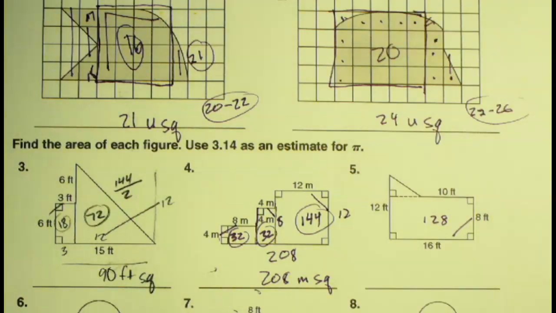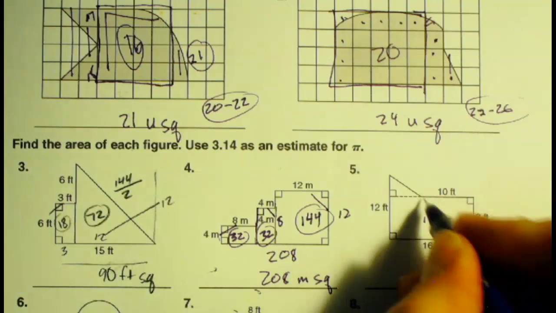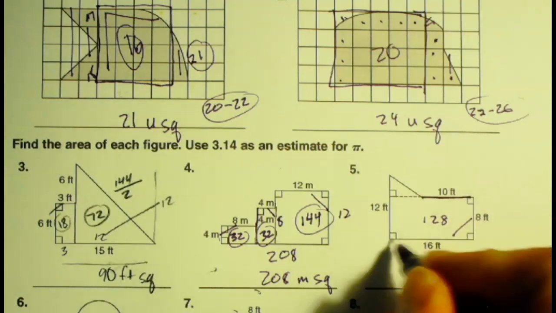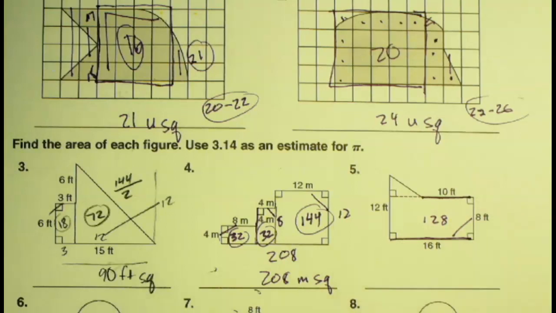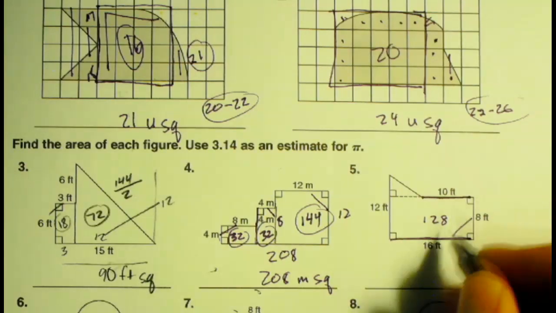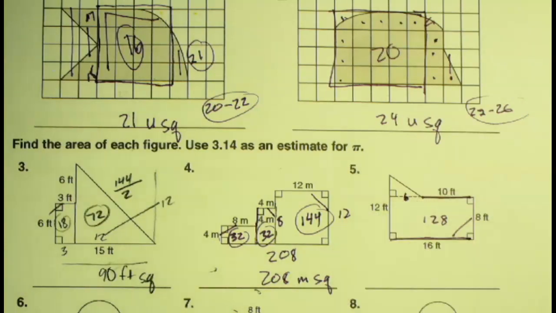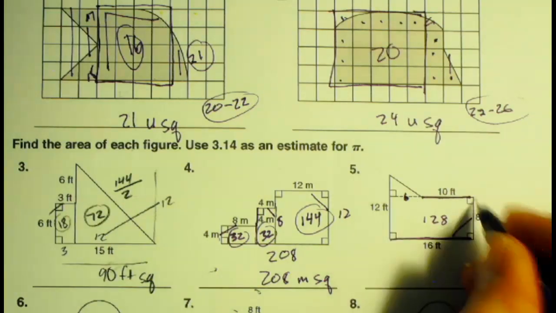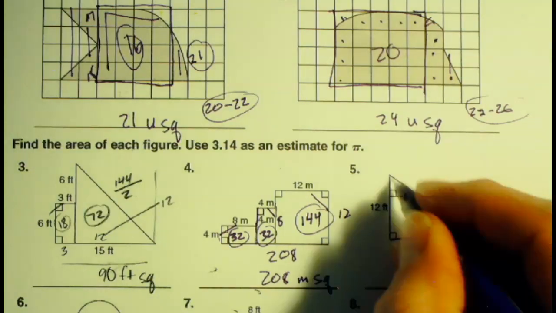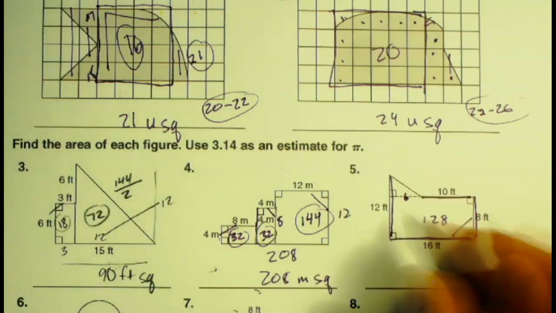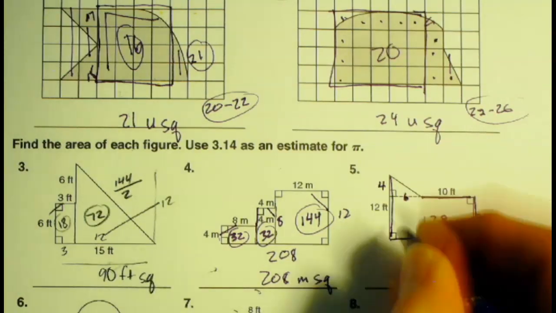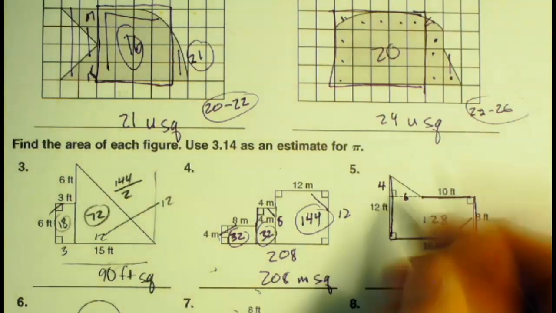That triangle. Let's think about this now. If this side up here is 10, and this one down here is 16, then 16 minus 10, so this has to be 6 here. So I've got that measurement. Now I've got to find the height of that triangle. Well, if this is 8 over here, and this whole thing is 12, then 12 minus 8, this here has to be 4.